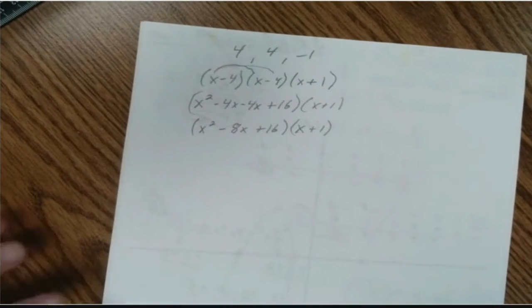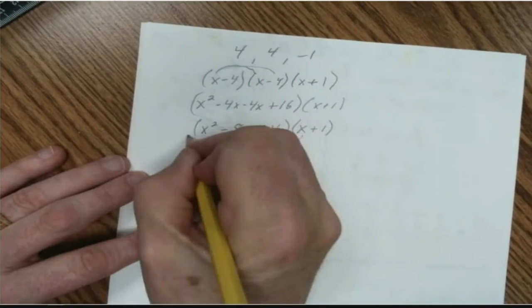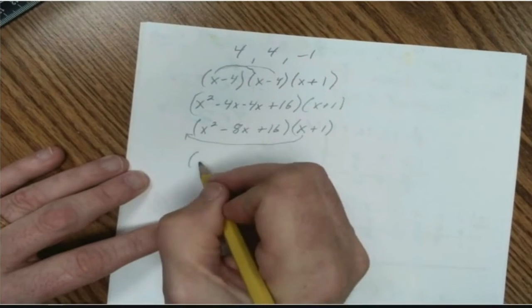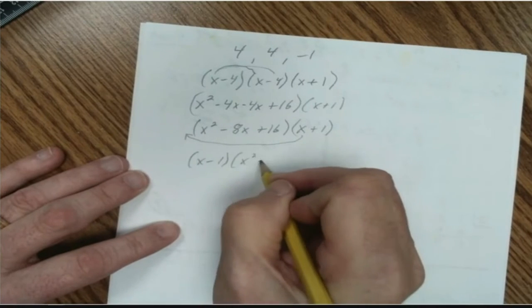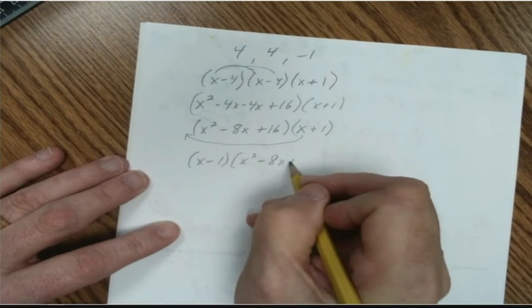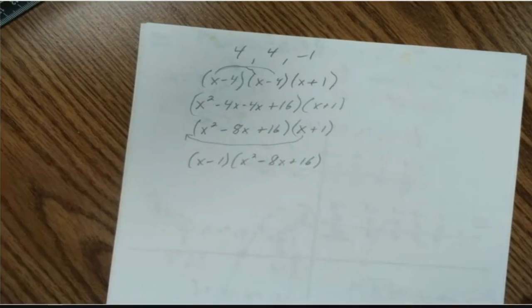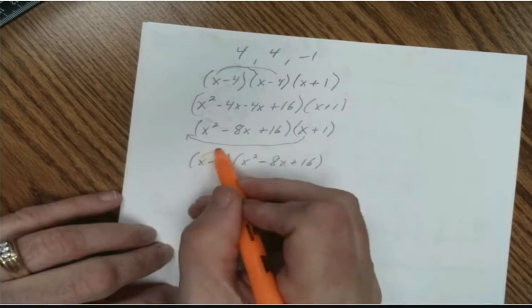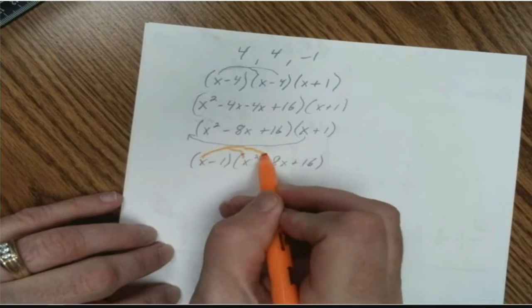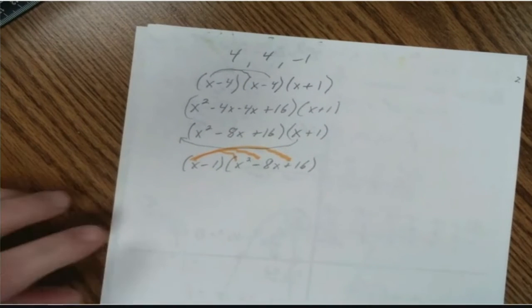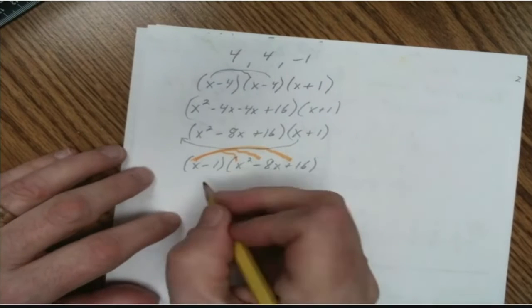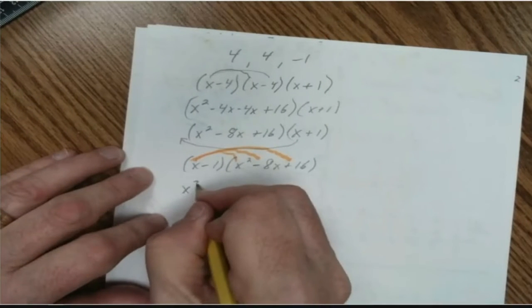Okay? So I'm going to go ahead and move this in front of it just to make it easier to distribute. You can do it either way. But the first thing I need to do is take this x and multiply the x times the first term, x times the second term, and x times the third term. All right? So x times x squared is x to the third.